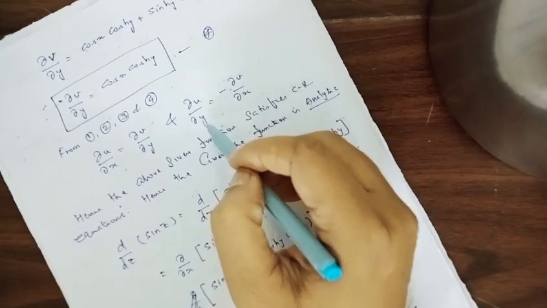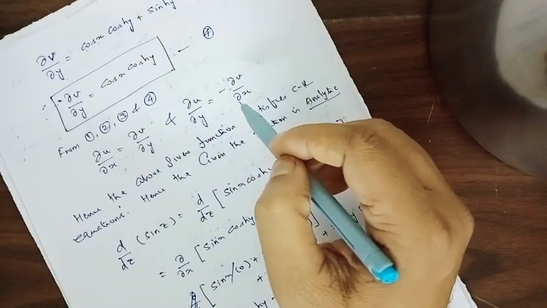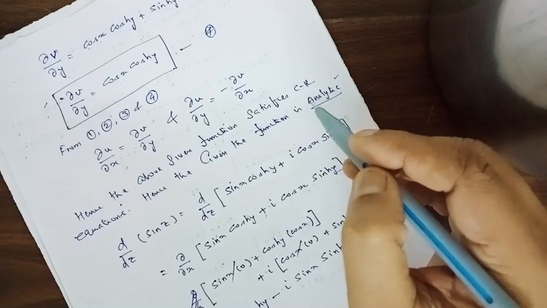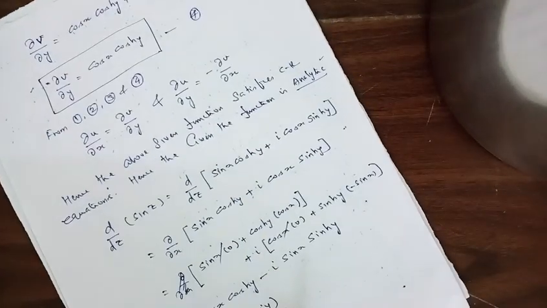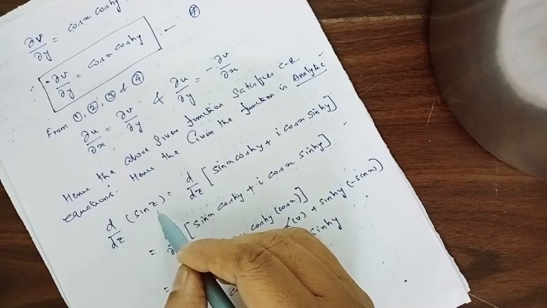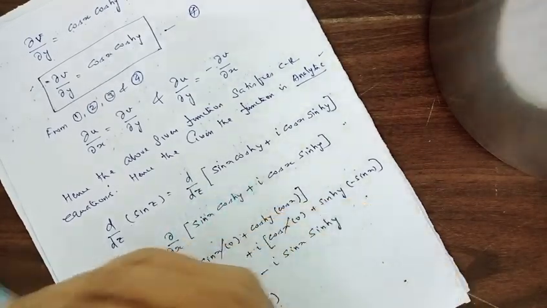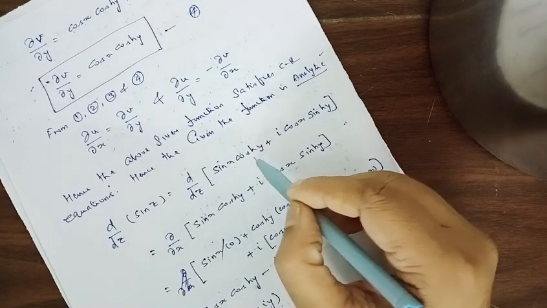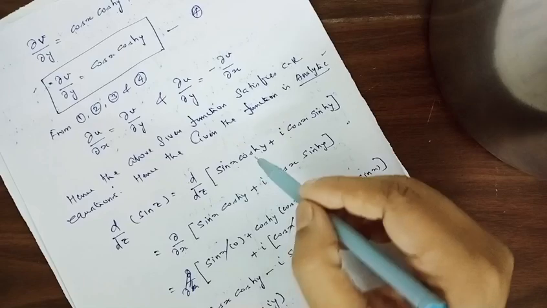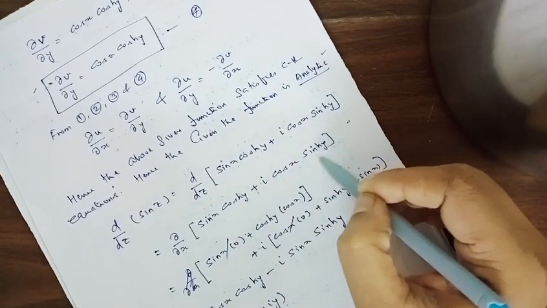So it satisfied the Cauchy-Riemann equations, and also all the derivatives are continuous, hence the given function is analytic. Then another problem: they want to calculate d/dz of sin z. We already calculated the value of sin z: sin x cosh y plus i cos x sinh y. Take the partial derivative with respect to x of sin x cosh y plus i cos x sinh y.